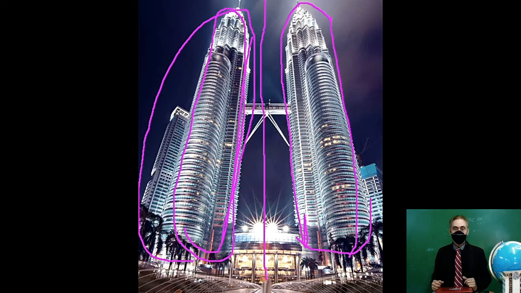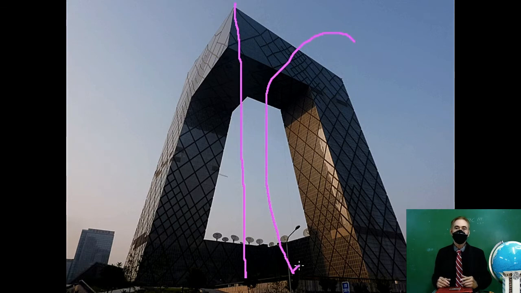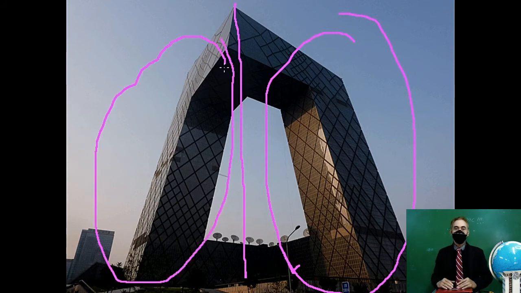Mirror image is the secret in a good formal balance composition. Okay, another example here. Try to put a line in the center, and still you can see same shape from the right to the left. So still symmetrical balance structure.